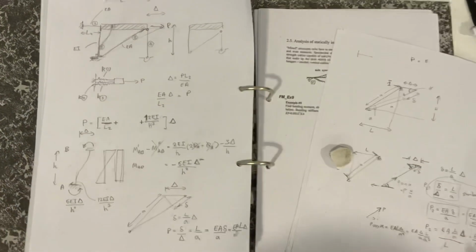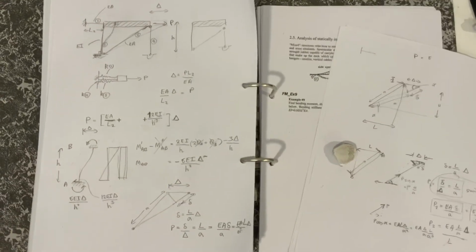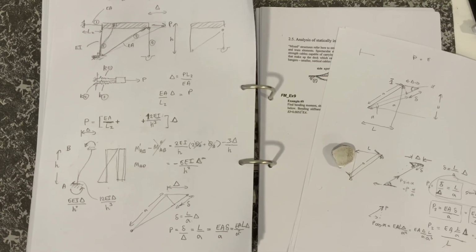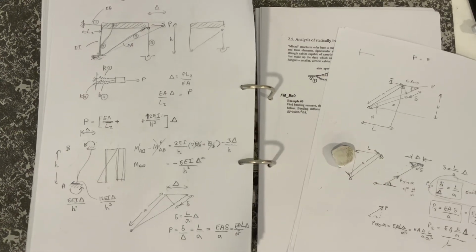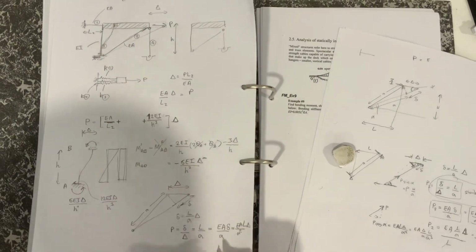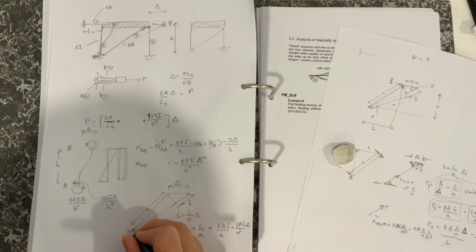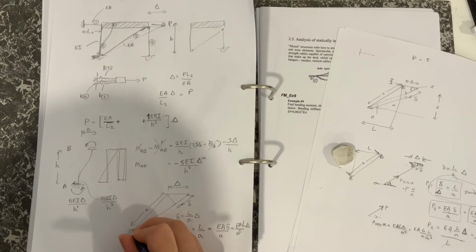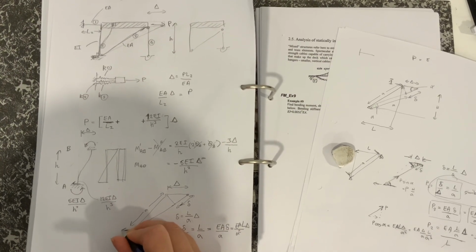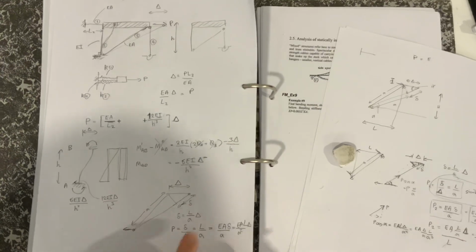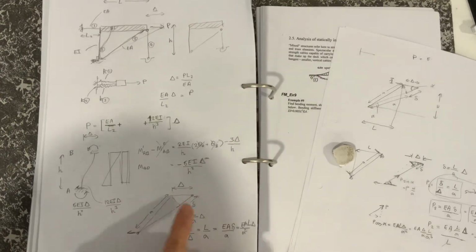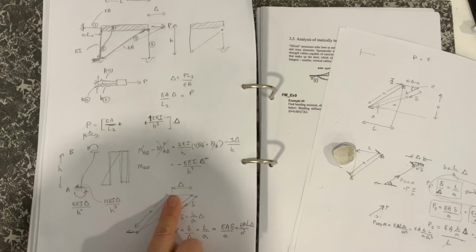So we've got a force acting in the bar, and then I need to take the component of that force in this direction here. Okay, so that's also the base shear, so we've extended it in one direction there.